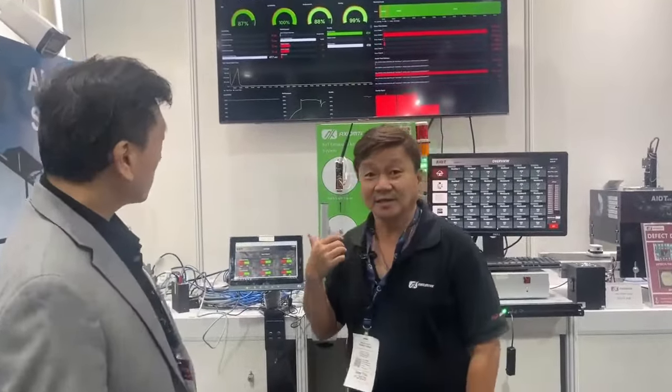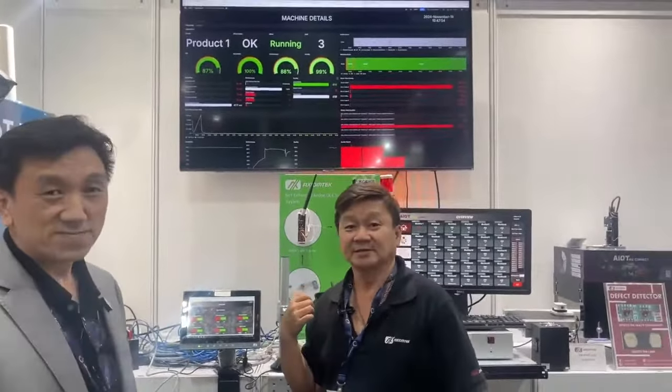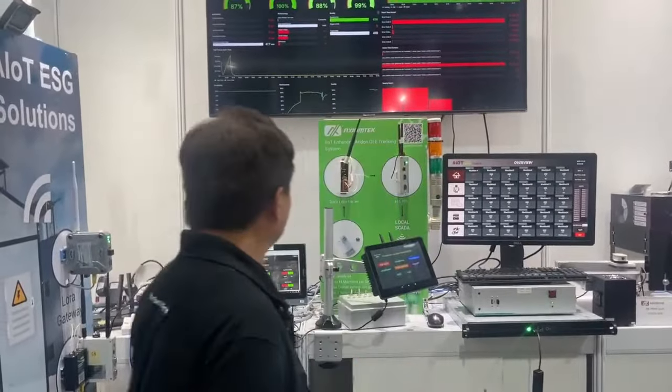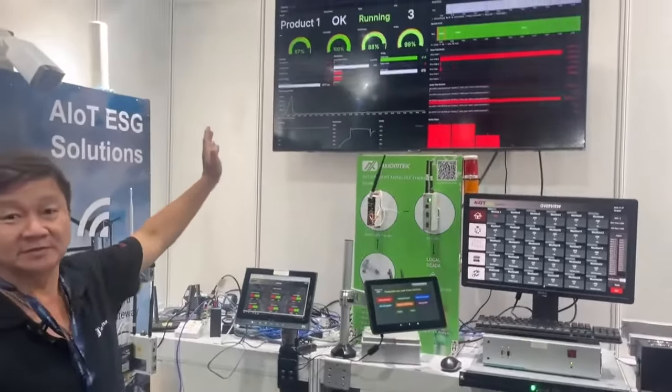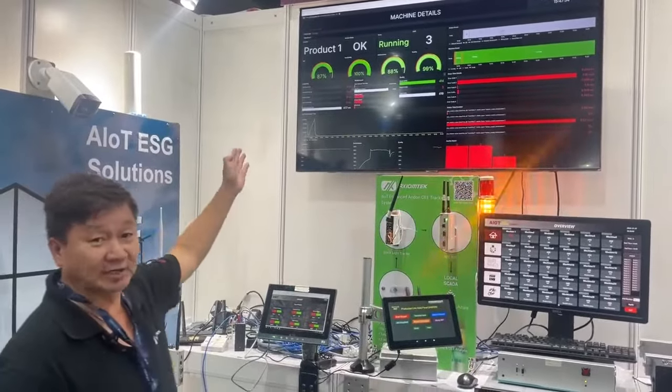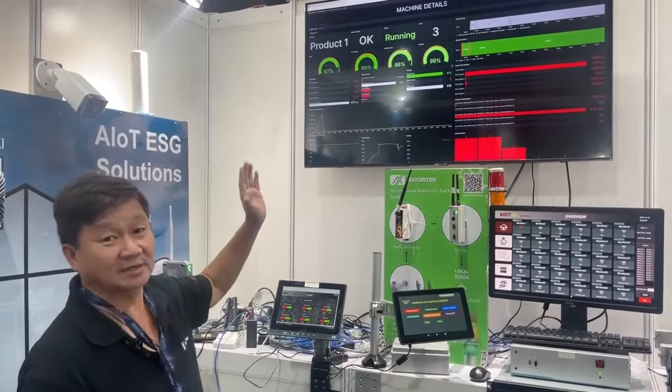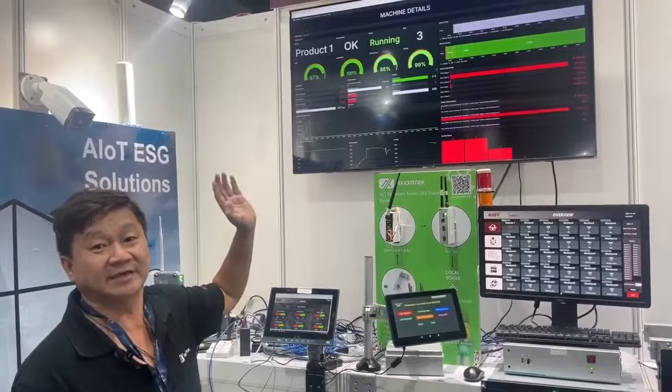So this is OEE, overall equipment effectiveness. It is a production dashboard to view the production efficiency. This is a dashboard in the production office for you to be able to see what is happening in your production line.